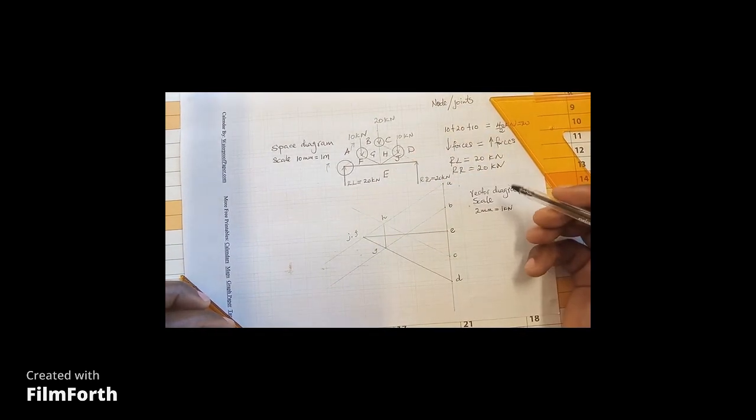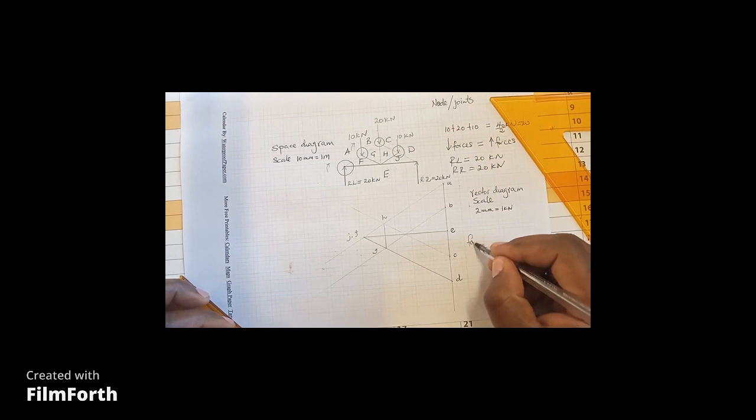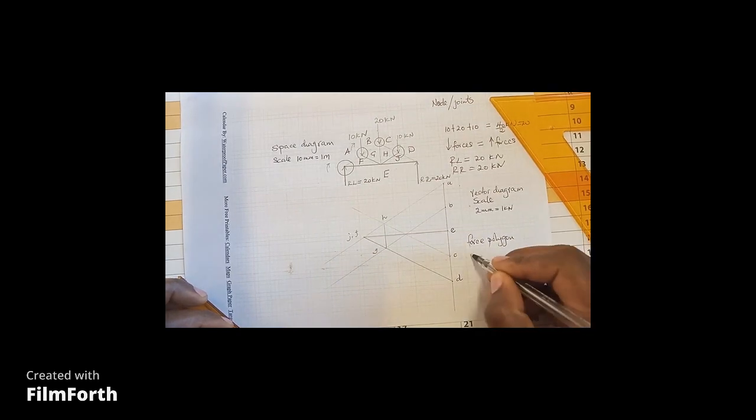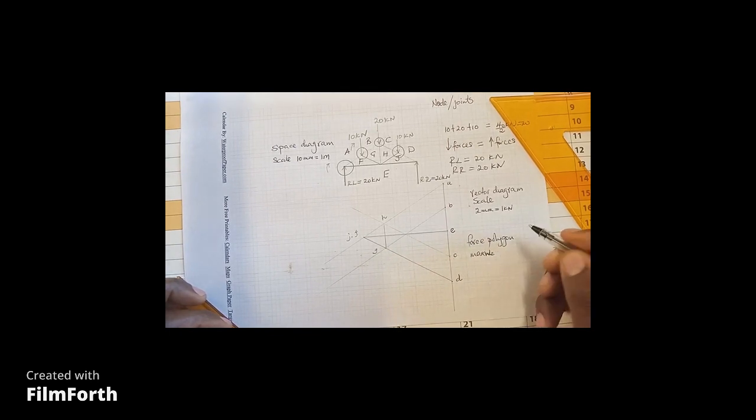the first polygon. Remember this diagram I said we can also call it the first polygon. It is also called the Maxwell diagram. I remember, I think it is in honor of the guy who produced this method, Maxwell diagram. Okay.